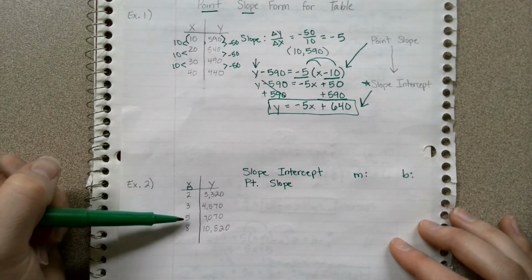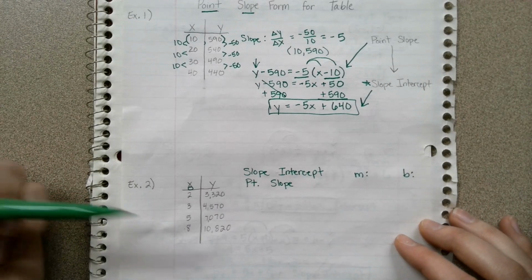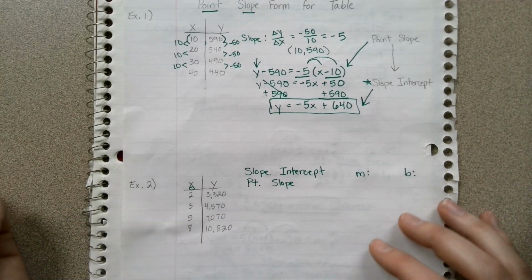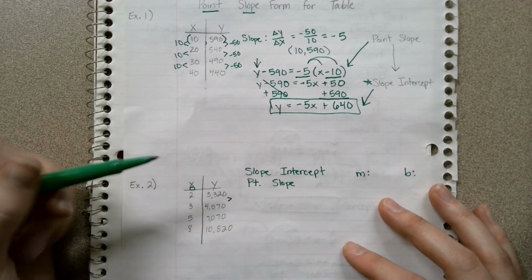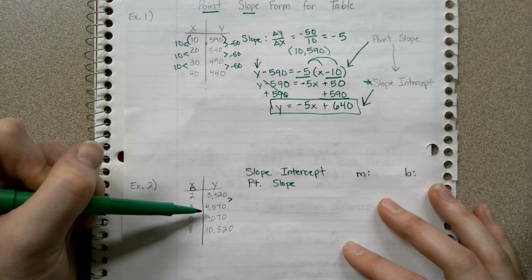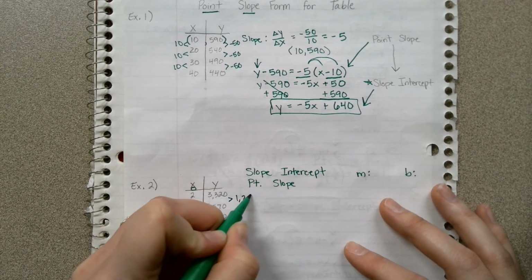We have 4 different ordered pairs, so we can find the slope using just 2 of them, or we can check to make sure that it's constant. So when we do that, we can look to see that here between 3,320 and 4,570, we're adding a positive 1,250.